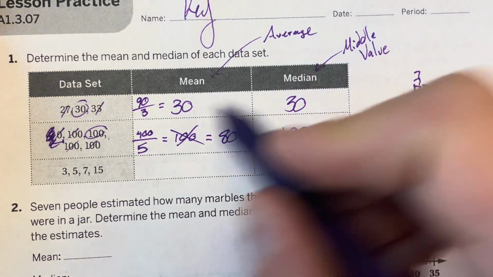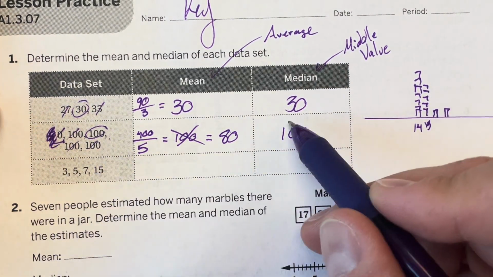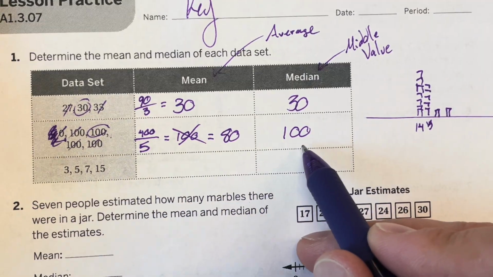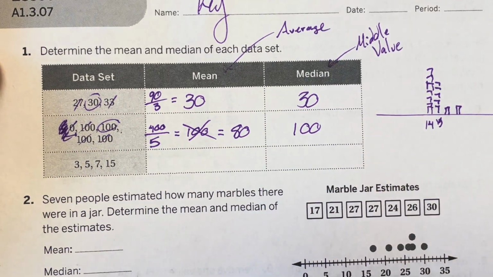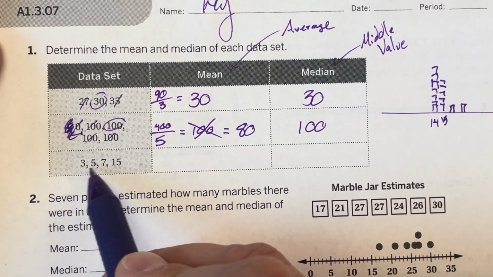So the median, in that case, doesn't move if there's 4 or 5 of them here. That outlier of 0 doesn't affect that number. So that's a different measure of the middle. Okay, and then down here, 3, 5, 7, 15.